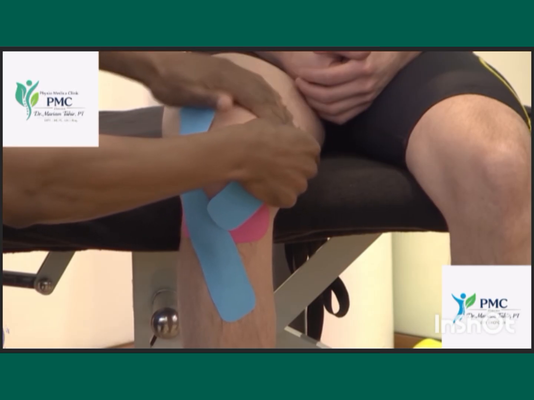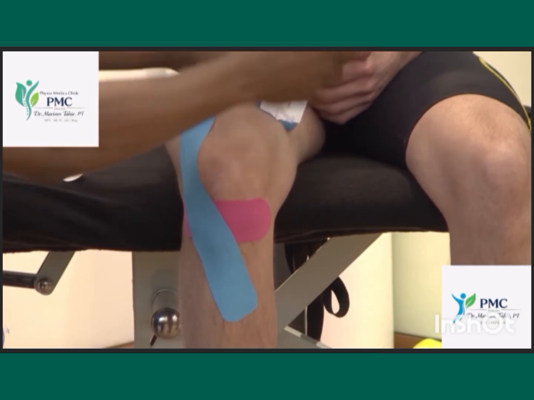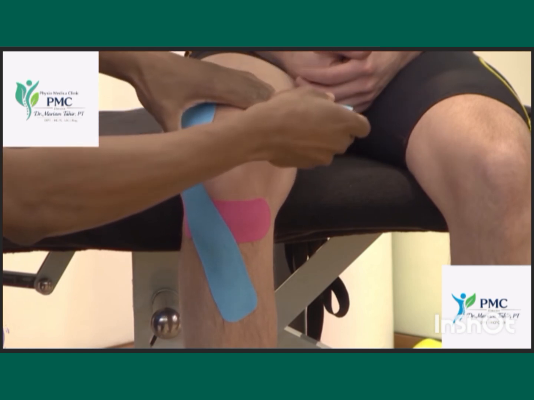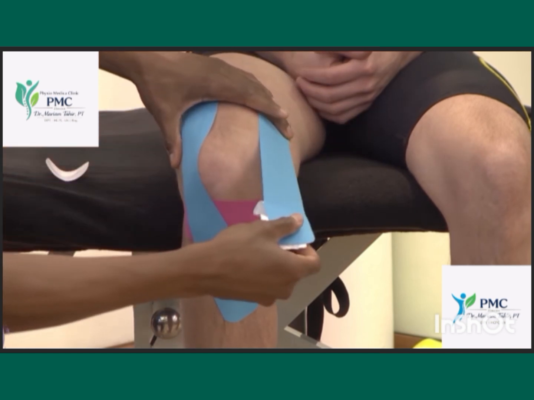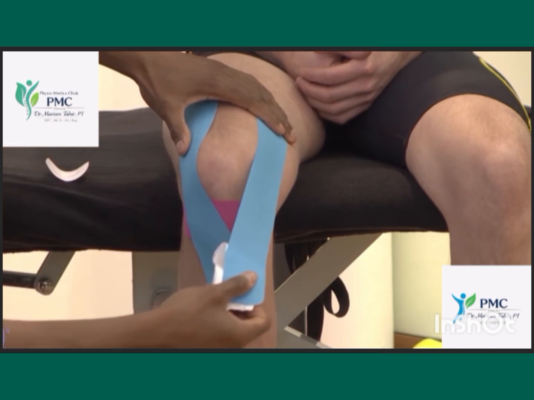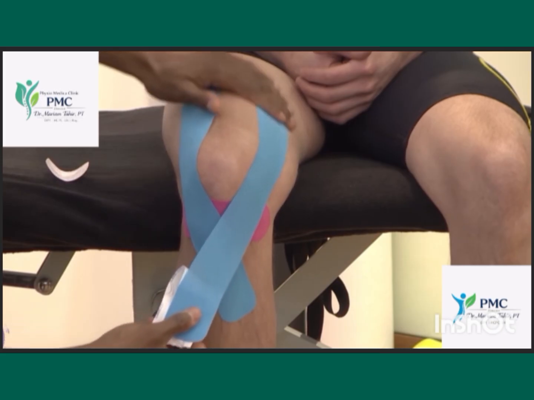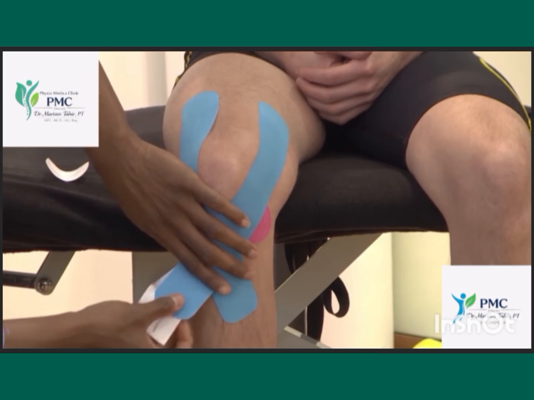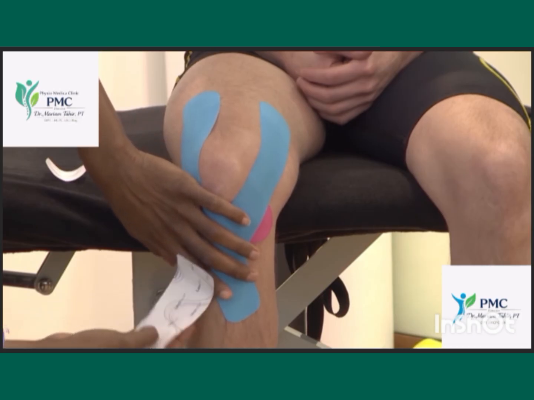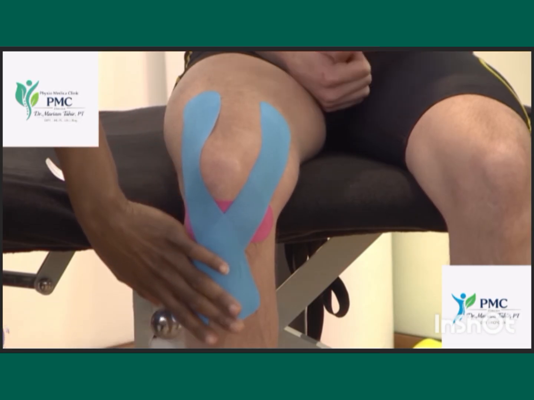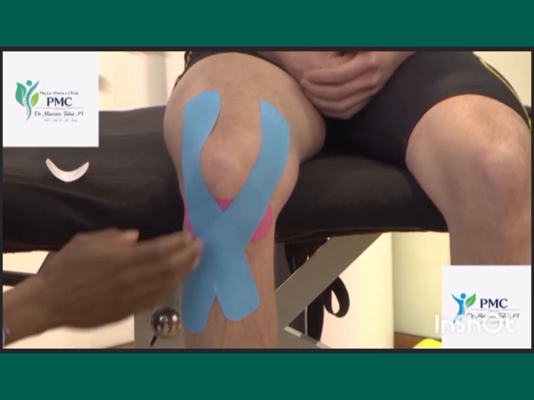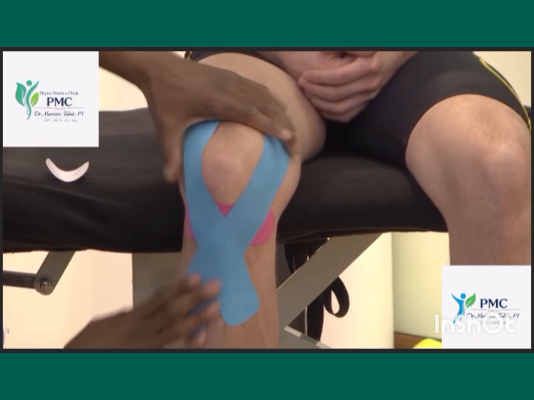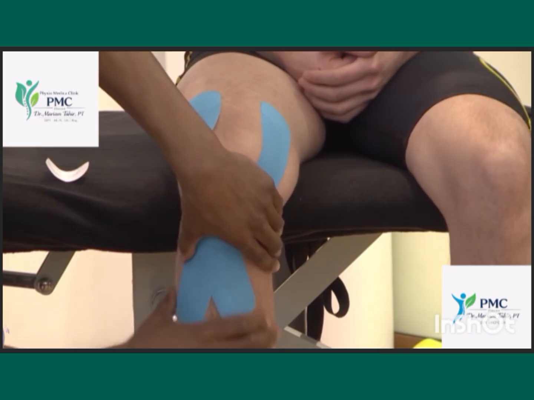So the main goal of knee kinesio taping is to reduce pain, improve movement, and provide functional support while allowing normal range of motion. It should always be combined with strength exercises, flexibility training, patient education, and an evidence-based rehabilitation program. Now that we have learned about knee taping, let's move on to another common application in clinical practice, that is kinesio taping for the ankle.